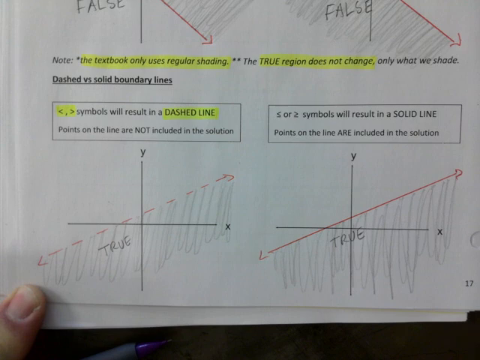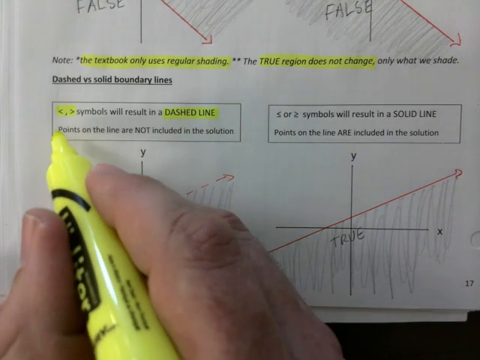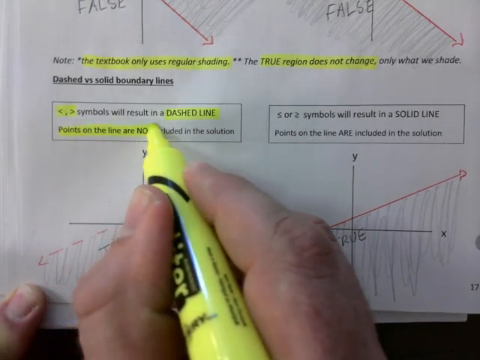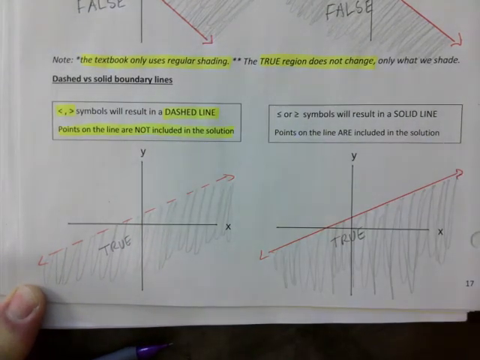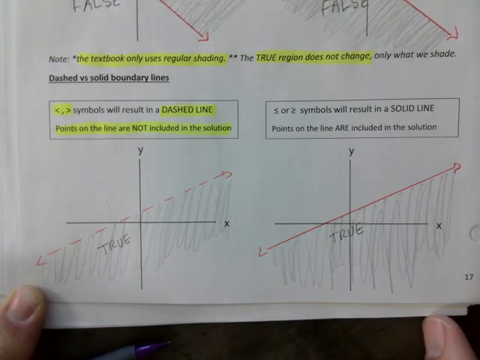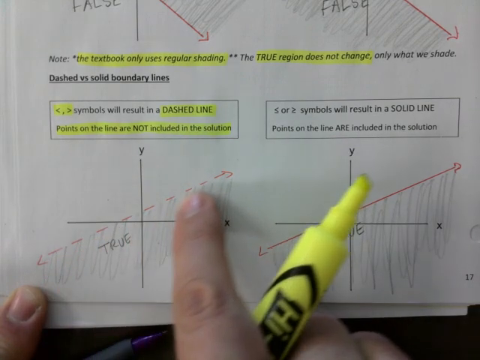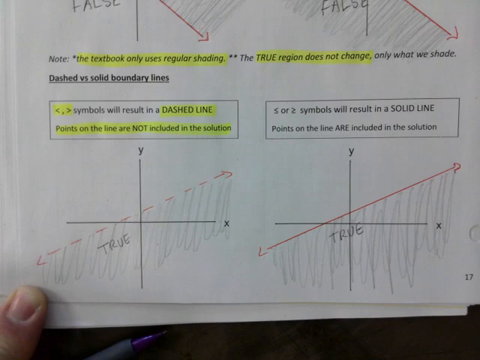What does that mean? It says it right there. Points on line are not included in the solution. So the line is just a boundary line, but if there were a point that lands exactly on the line, it would not be part of our solution.